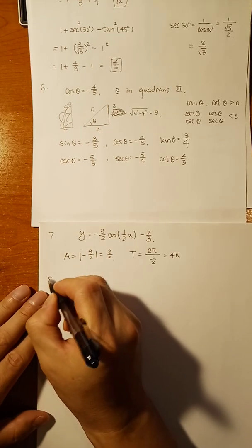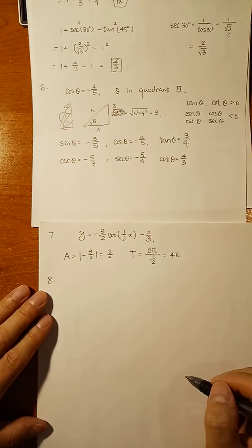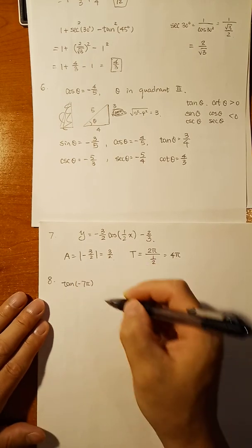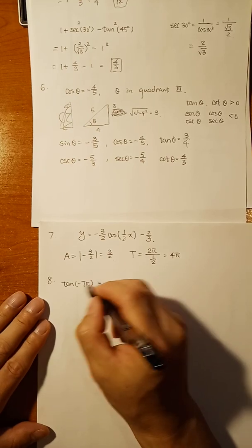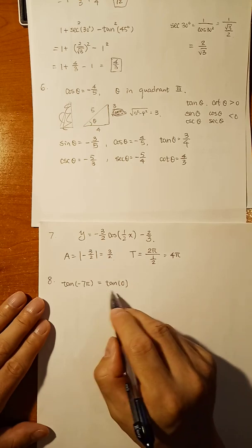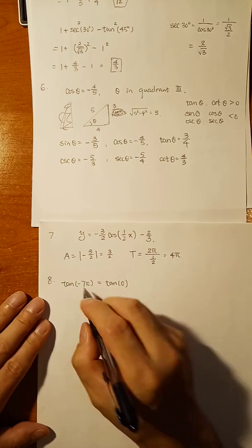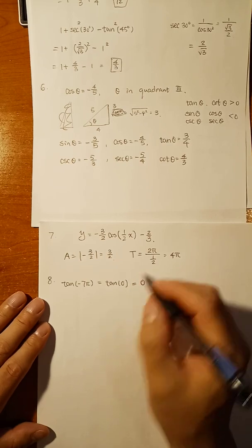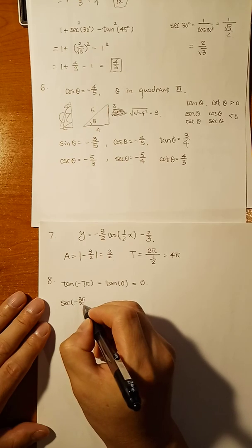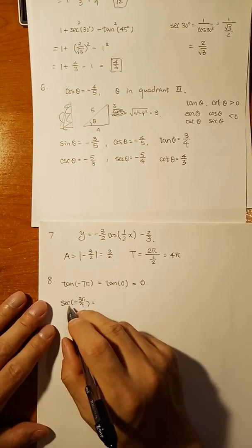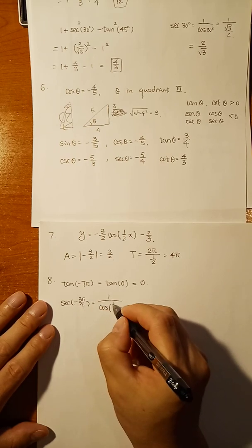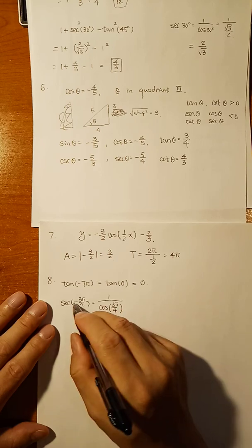All right. Problem 8, we find the exact values of each expression. Tangent of negative 7 pi. Tangent has a period of pi, so for negative 7 pi, you remove all the multiples of the fundamental period, so it's equal to tangent 0. Tangent 0 is 0. And secant of negative 3 pi over 4. Remember, secant is the reciprocal of cosine. Cosine is an even function, so you can ignore this negative sign.